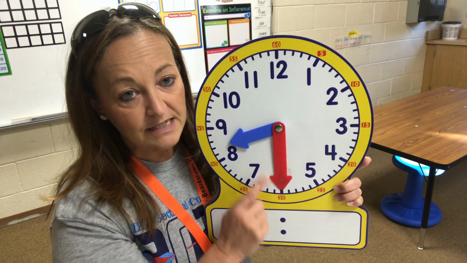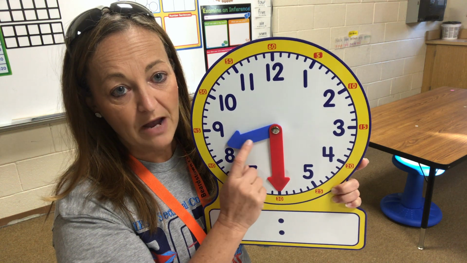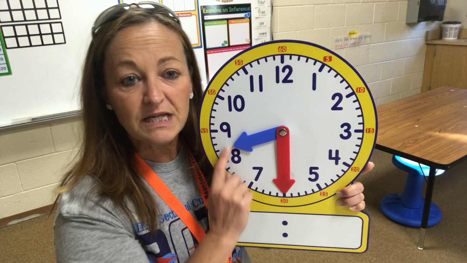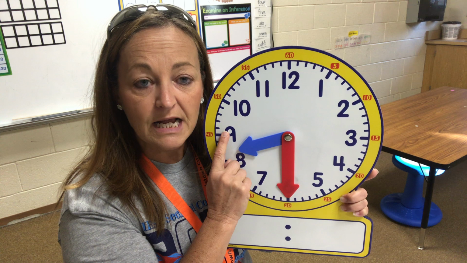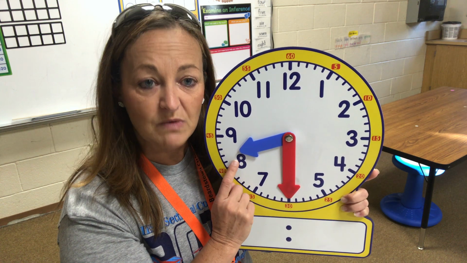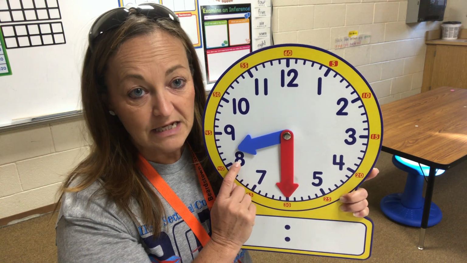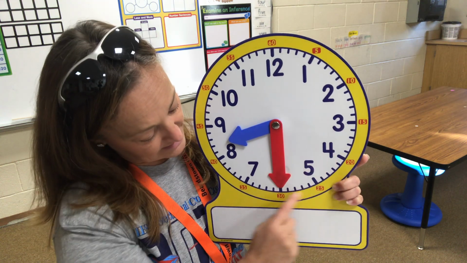So when I look at this, I have to look first, where's my hour hand at? It's between the 8 and 9. It's not quite at the 9 yet, so I have to go back to the smaller number. It's 8, and then how many minutes past 8 is it?